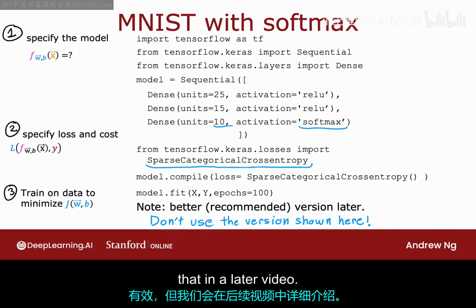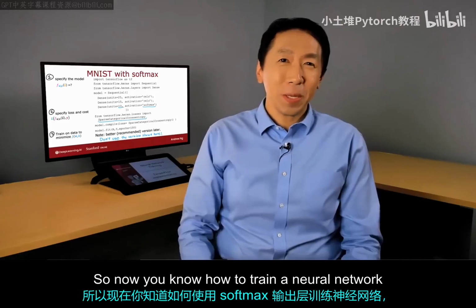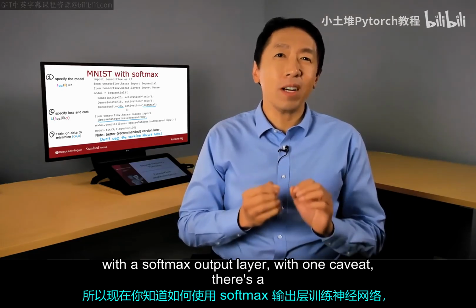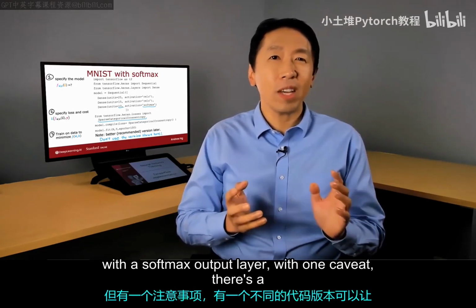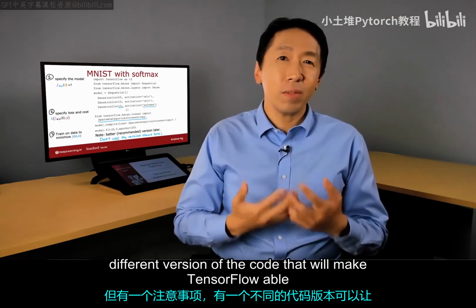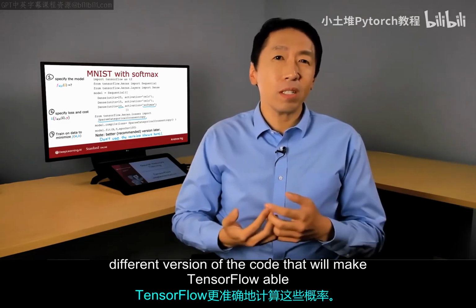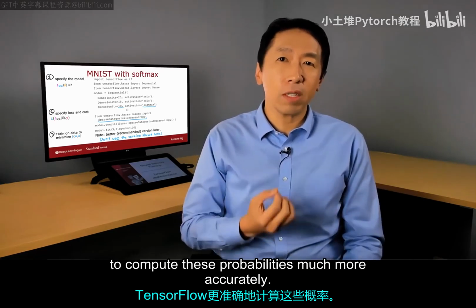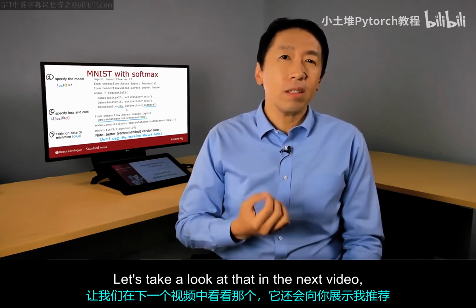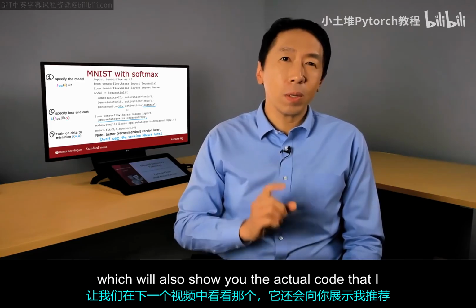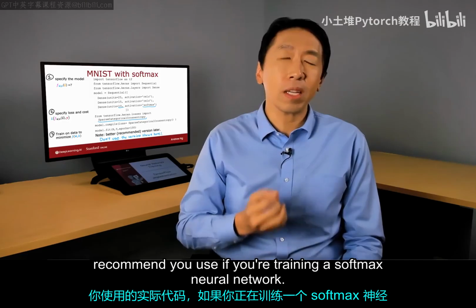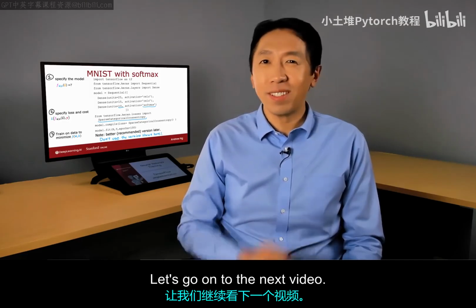But we'll take a look at that in a later video. So now you know how to train a neural network with a softmax output layer with one caveat. There's a different version of the code that will make TensorFlow able to compute these probabilities much more accurately. Let's take a look at that in the next video, which will also show you the actual code that I recommend you use if you're training a softmax neural network. Let's go on to the next video.